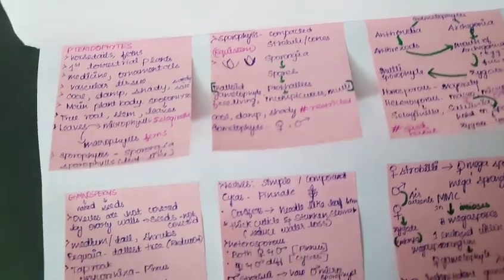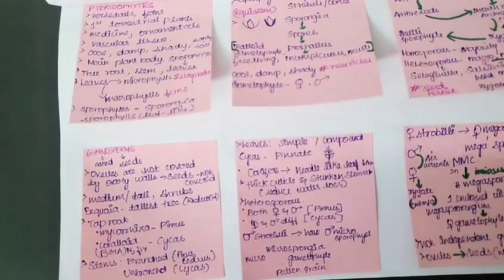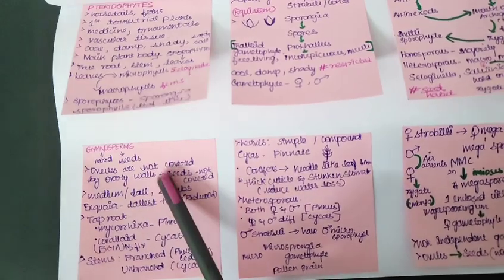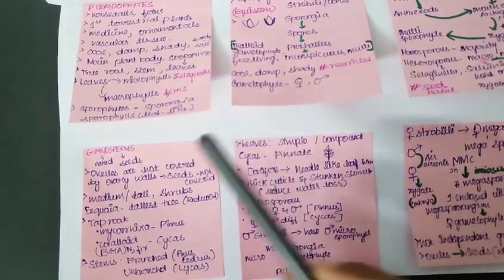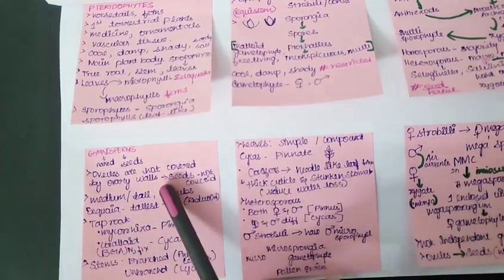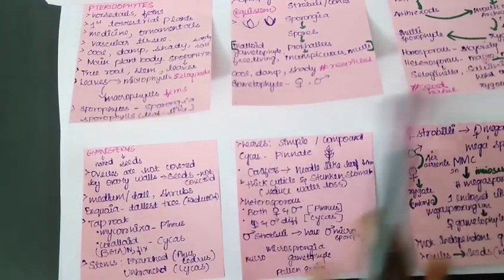Let's talk about gymnosperms now. Gymno means naked and sperm means seeds. These are naked seeded plants, because their ovules are not covered by ovary walls, and in turn the seeds are not covered.